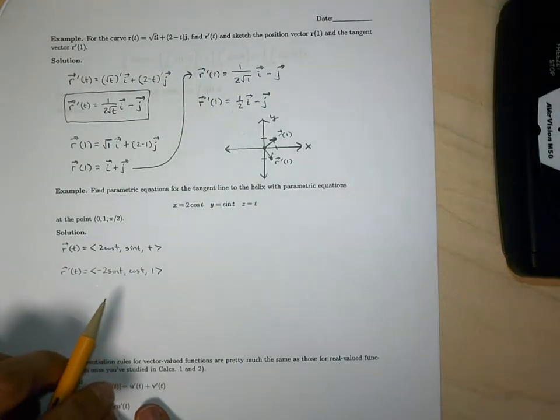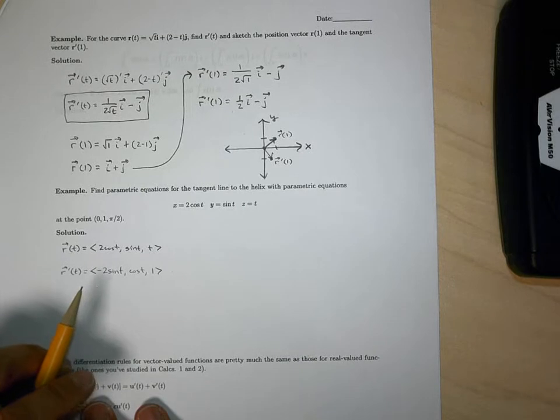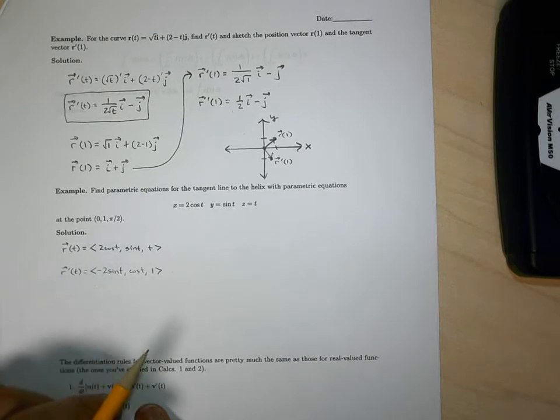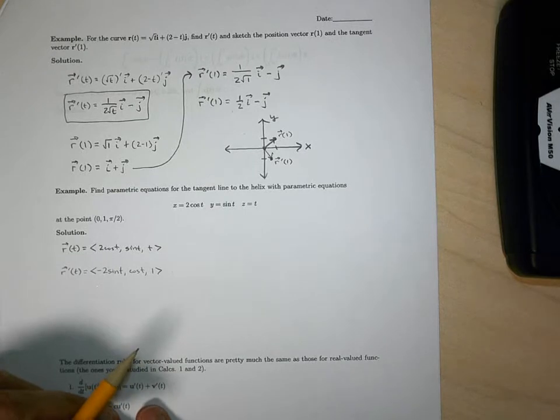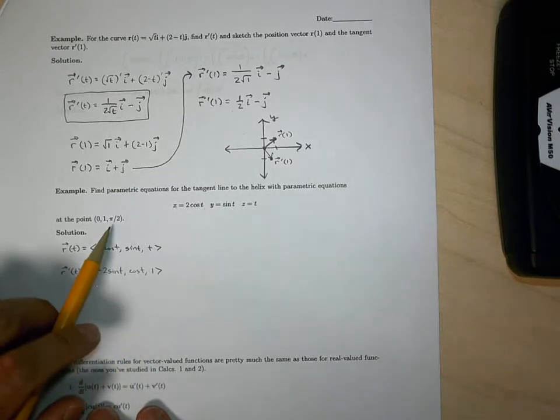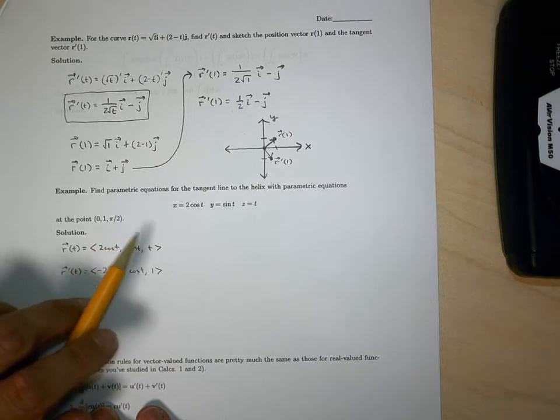Now, if we're interested specifically at the point 0, 1, pi over 2, what we need to do is figure out what vector we have at that point. If we want x to be 0, y to be 1, and z to be pi over 2, then we can see what the value of t is just because z is t. So if we're saying z is pi over 2, then so is t.